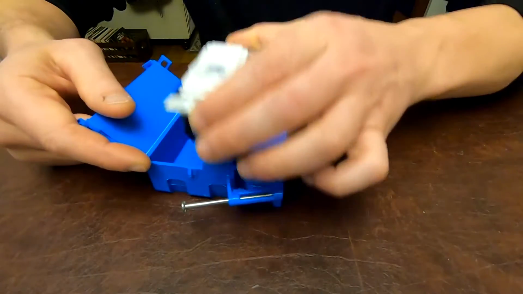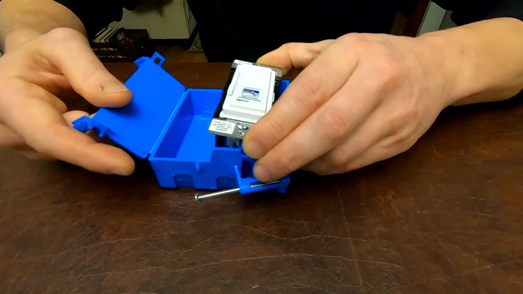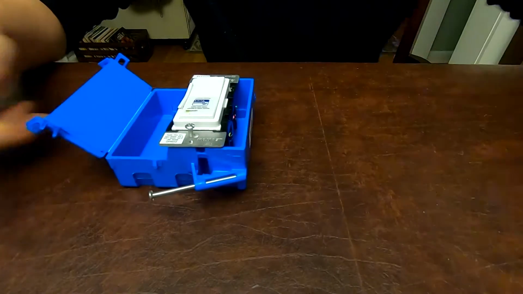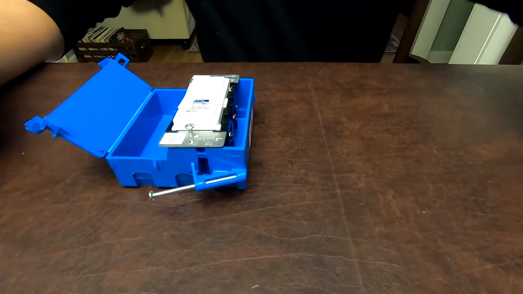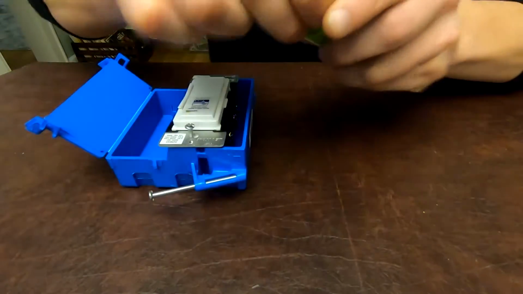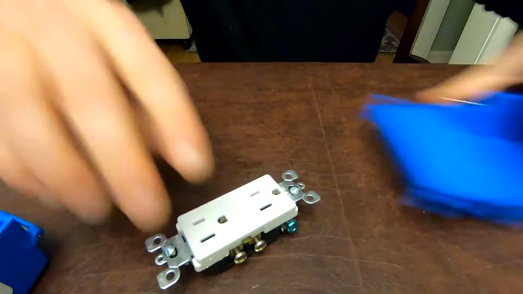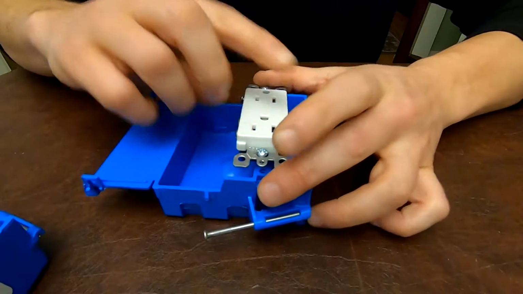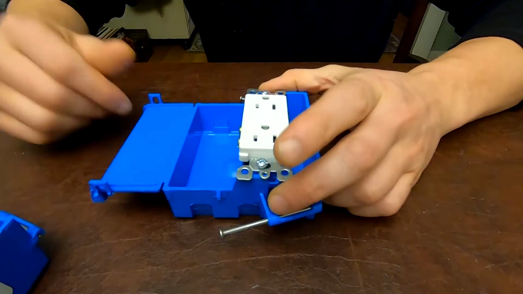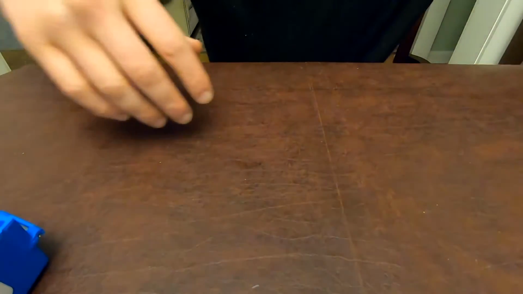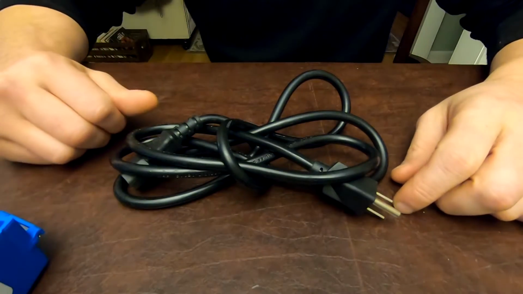Anyways, so this dimmer is going to go in here. You'll see that gets mounted nice. We've got an outlet, about $2, 15 amps. It's going to go in like this. Close it up. We've got a power cable for AC.